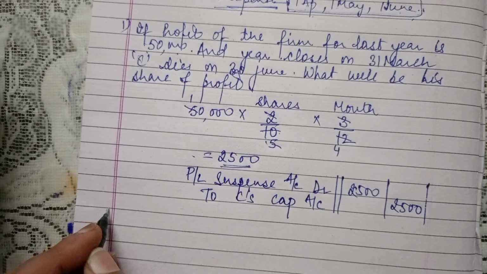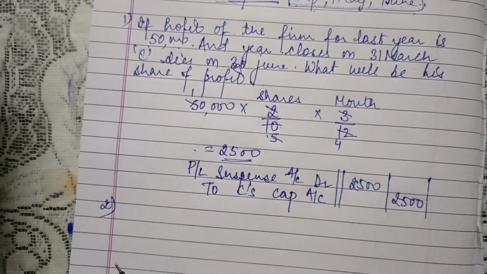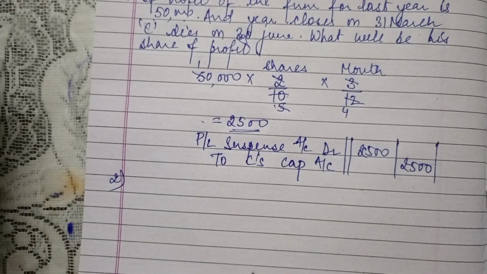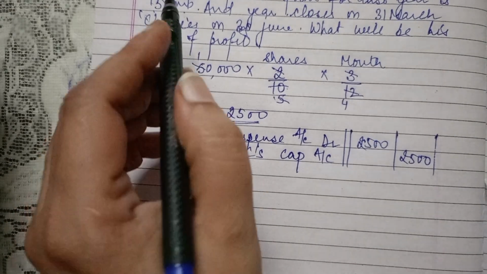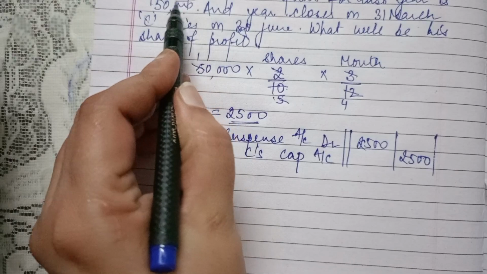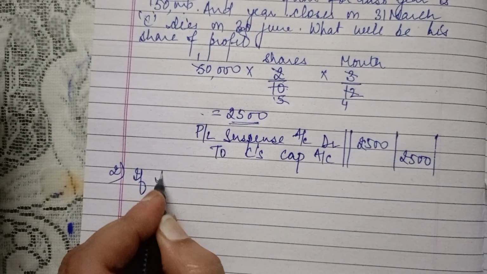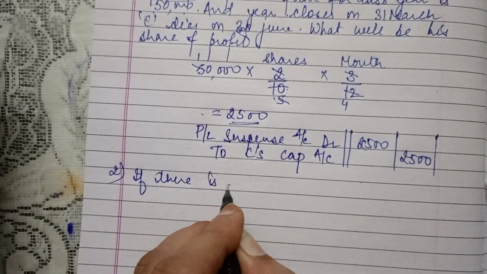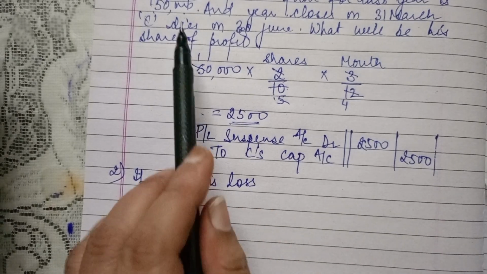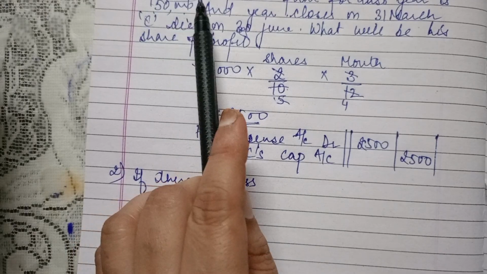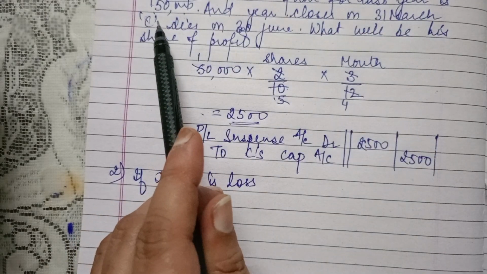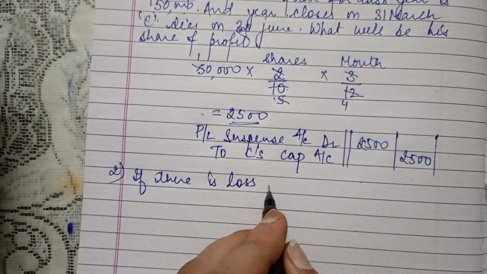Now we can take the second point, that is, if there are losses in the business. Same question I can take, but now I write here if there are losses. We consider the same example. If the loss of the firm for last year is 50,000, we consider the same example.